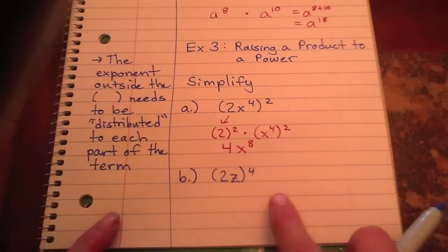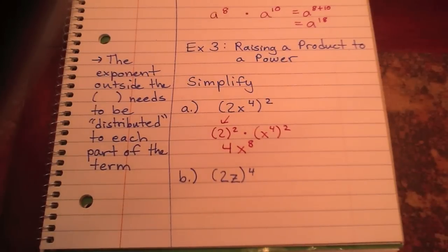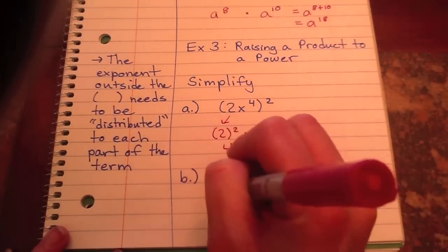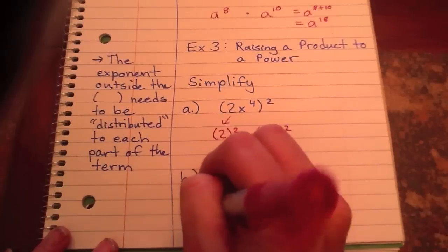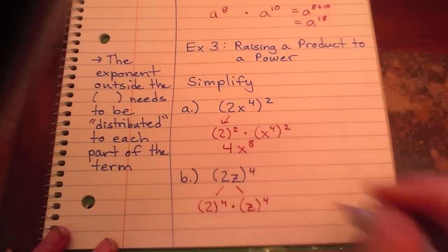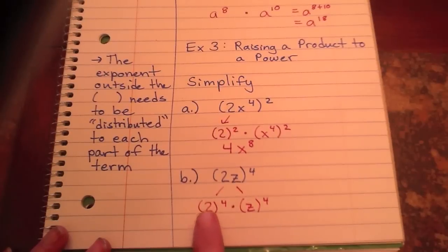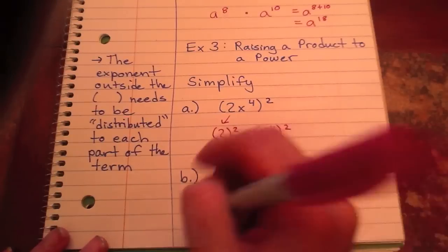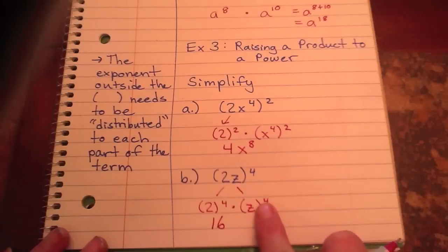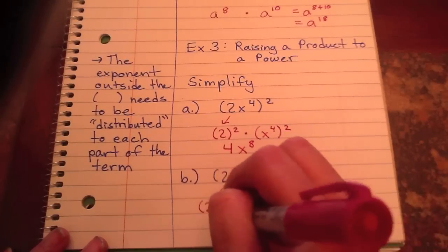Hit pause, hit play when you're ready to go on to this example. So again, we're just looking at each piece of the term. So we have 2 to the 4th power times z to the 4th power. 2 times 2, it's not 2 times 4. 2 times 2 times 2 times 2: 2 times 2 is 4, 4 times 2 is 8, 8 times 2 is 16. So you end up with 16. Z to the 1st power to the 4th power would be z to the 4th power.